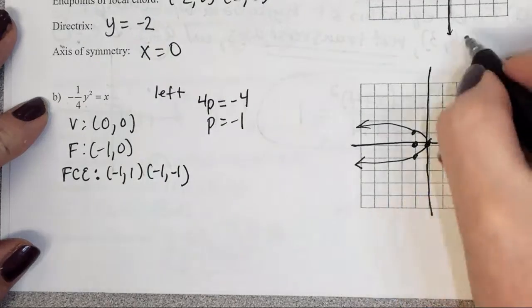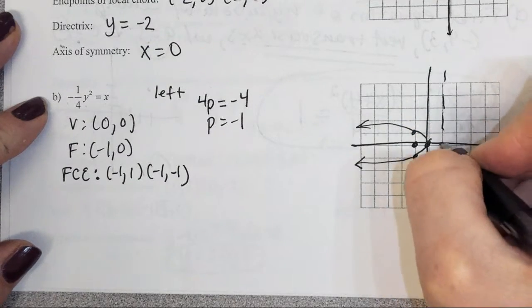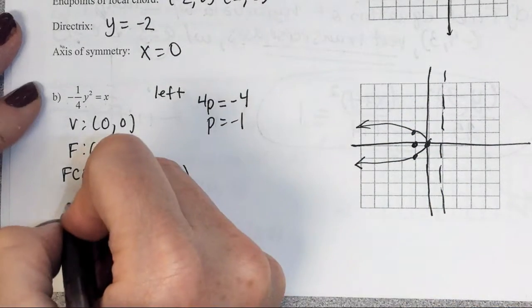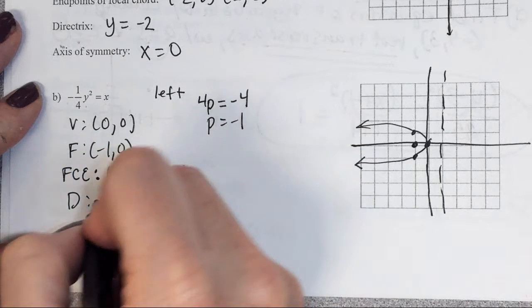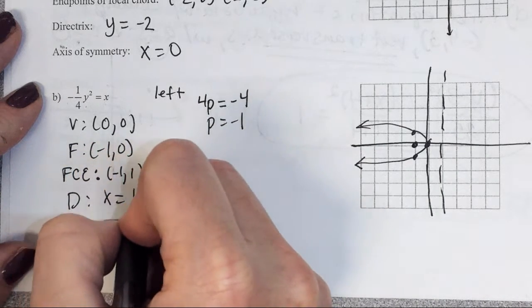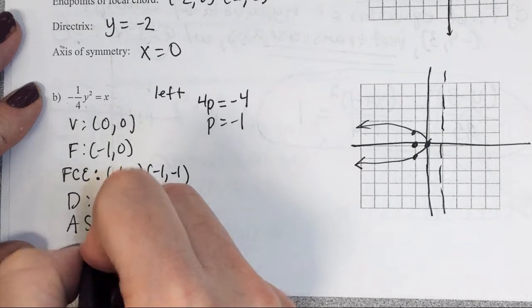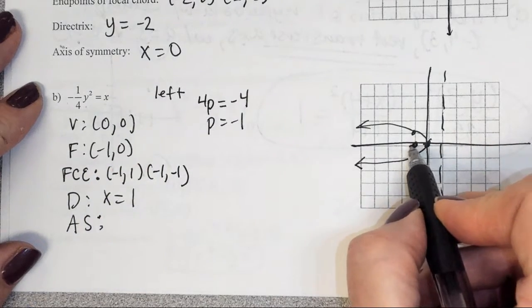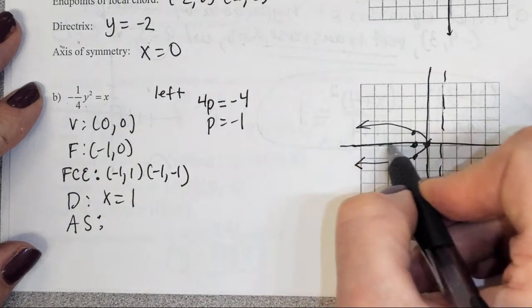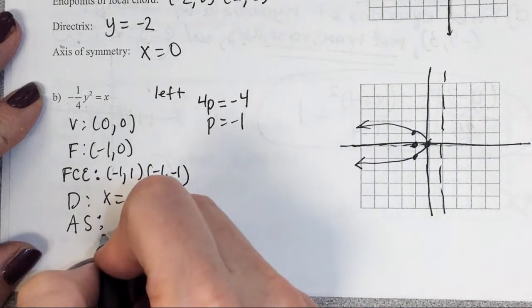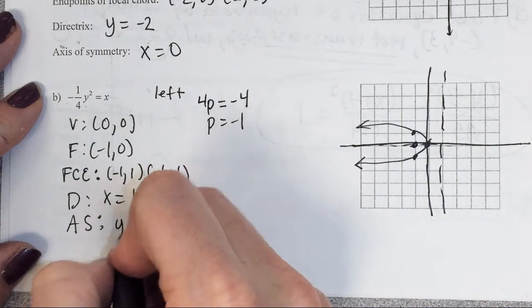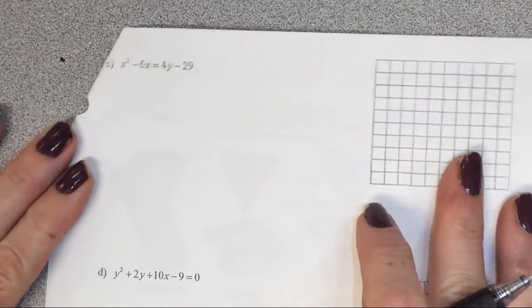And then the directrix has to be 1 unit outside of it, so right there. So the directrix is going to be x equals 1. And finally, the axis of symmetry is going to go right through the focus as well as the vertex. So what's the equation of that line? Yep. All right, let's do some more difficult ones.